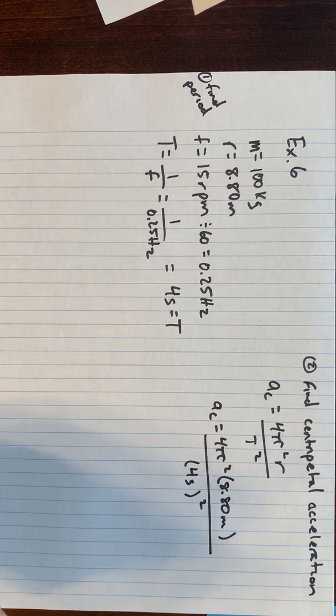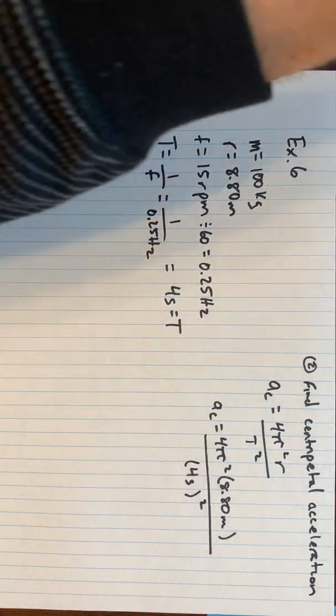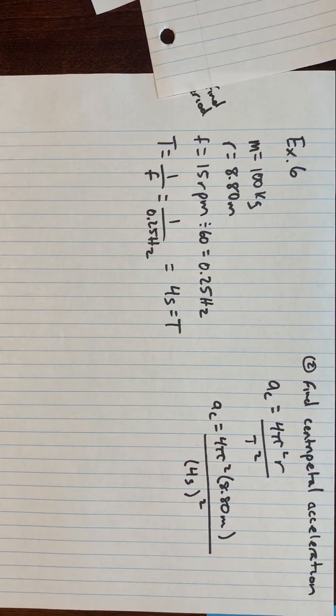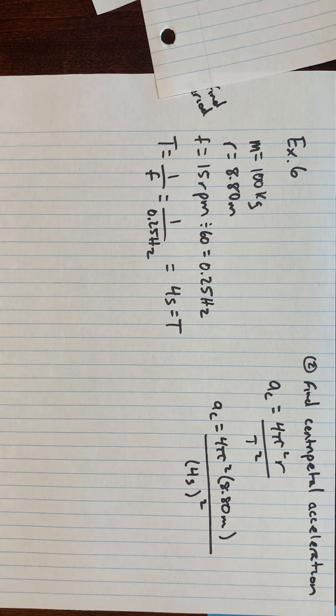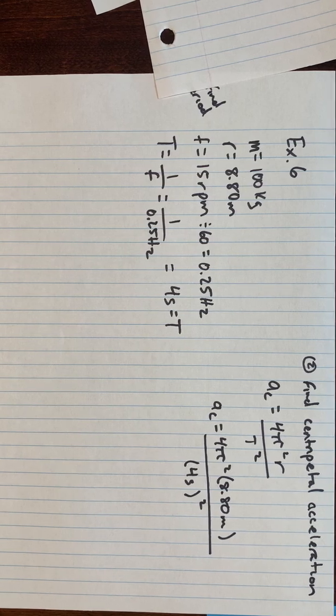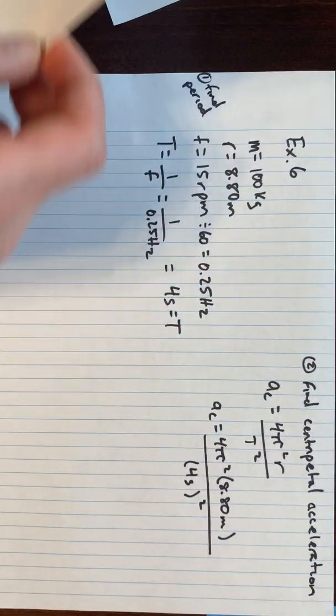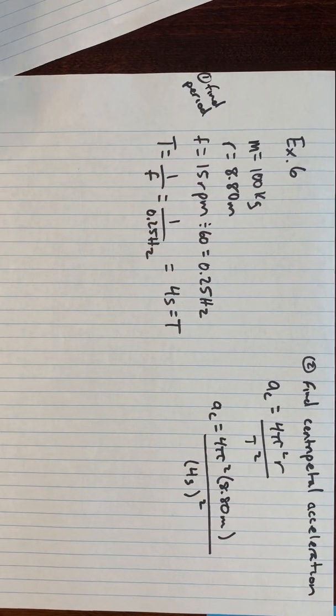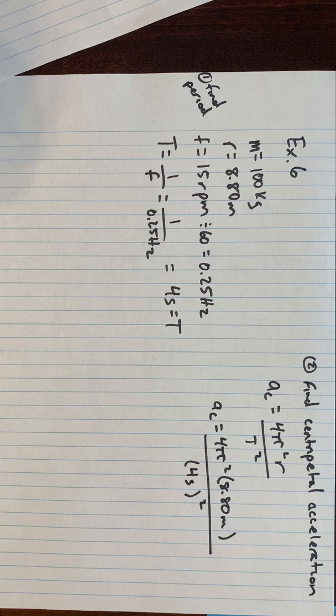Yeah, it was the velocity that was squared on last question. You're thinking of question 4, Micah? It was 4 pi squared r divided by t squared? Yeah, so no, it's not r squared, it's 4 pi squared times r over t squared.